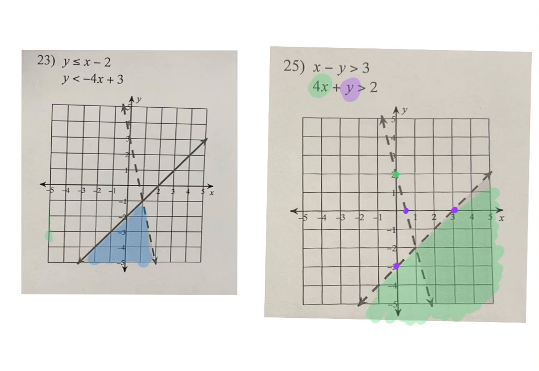This is also dashed, but this is greater than, and it stayed greater than because we didn't have any negatives in front of the y, so I would shade above it, which would be right here. And so you'll see when they graphed it, they only graphed one part of it, which was that wedge at the bottom right corner, and that would be your answer for this one.